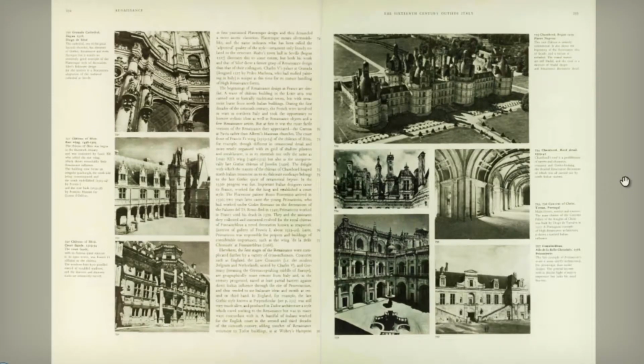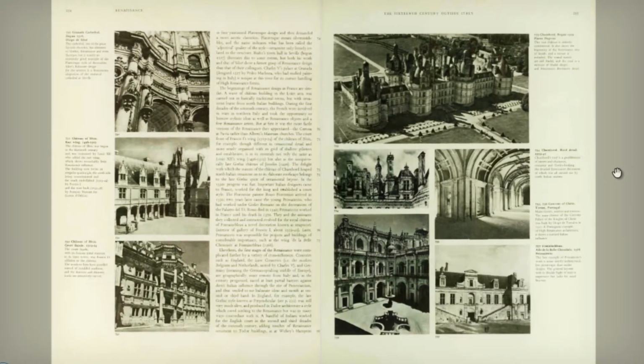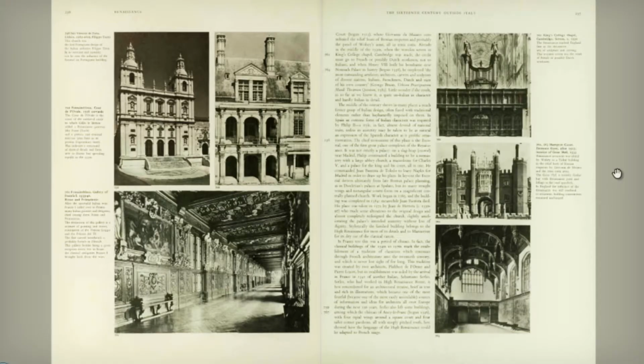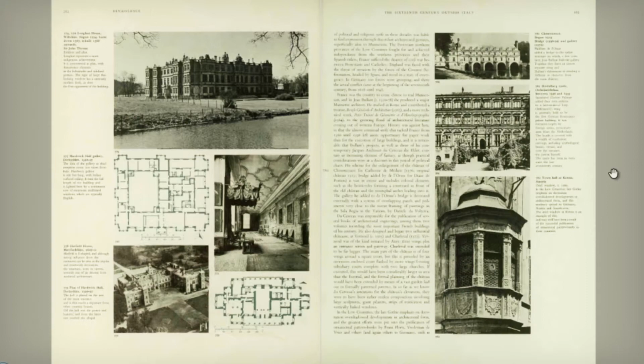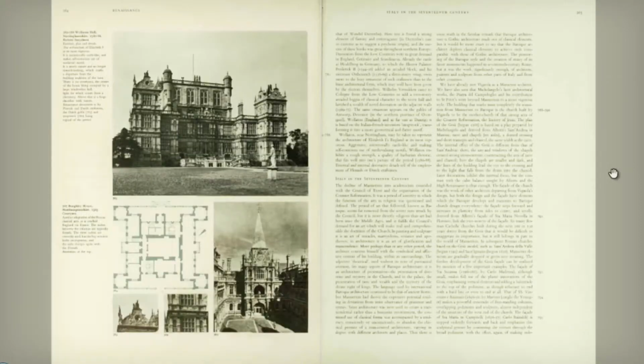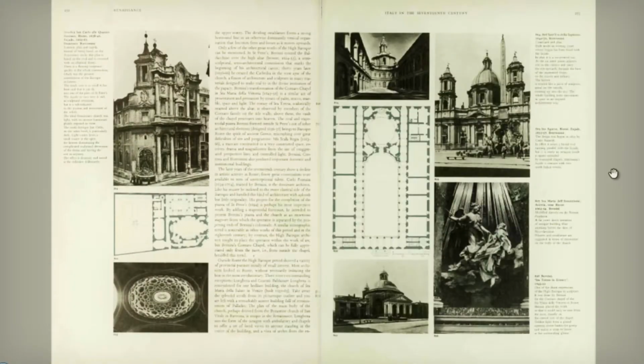and now it mentions the Renaissance in the 16th century outside of Italy. So I think it's talking about Germany, Belgium and other cities. What else? This is all Italy again in the 17th century.